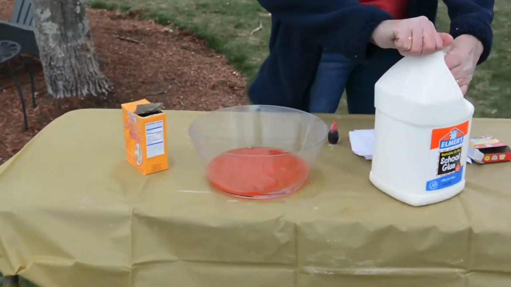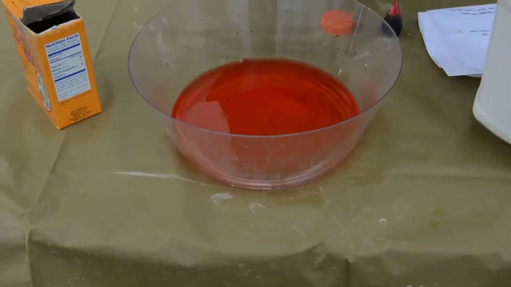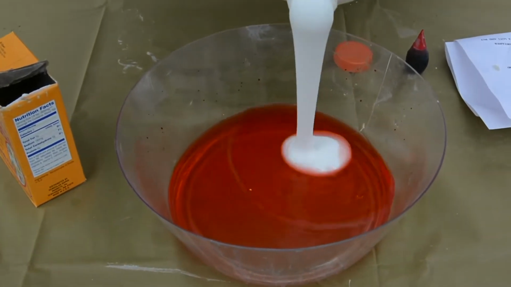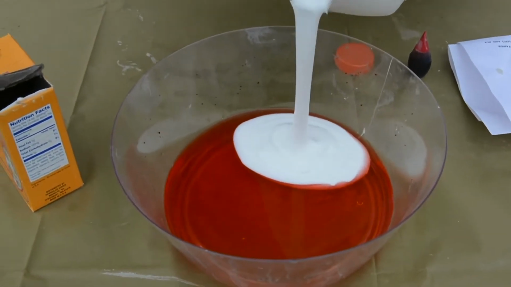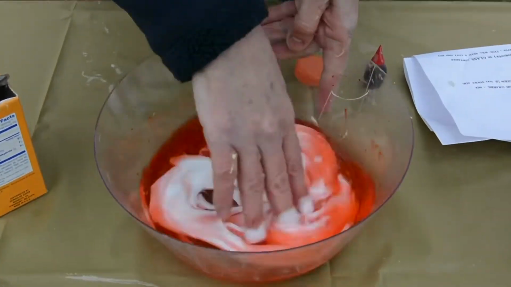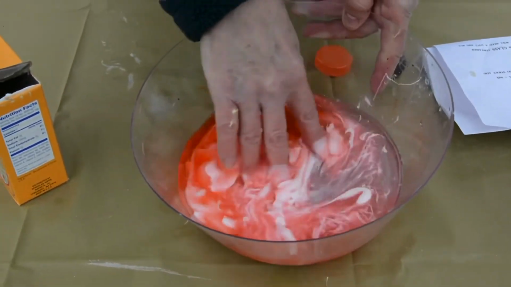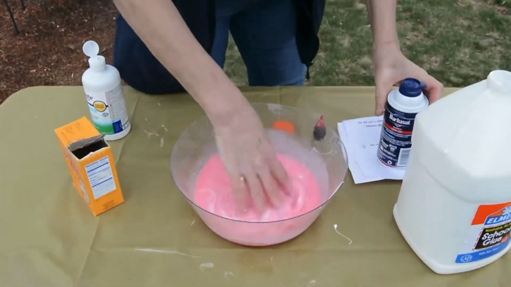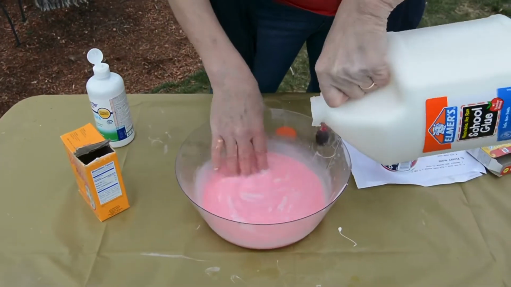Then we're going to add the glue. Mix that well.